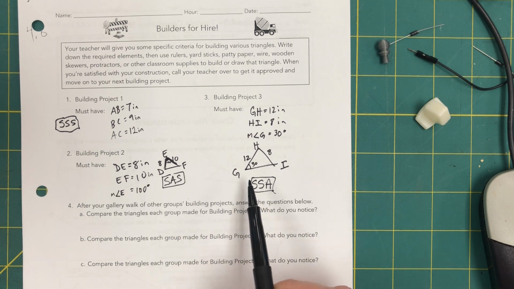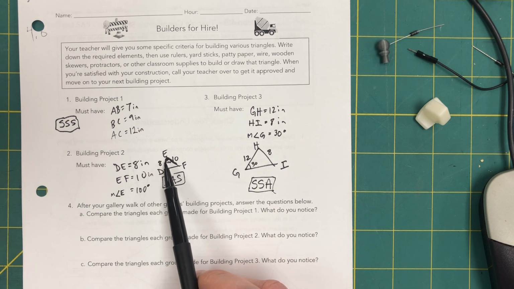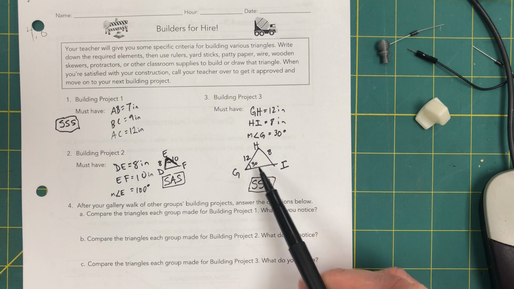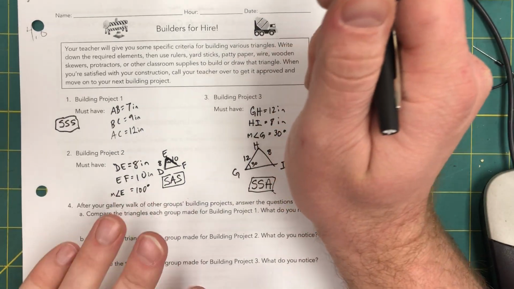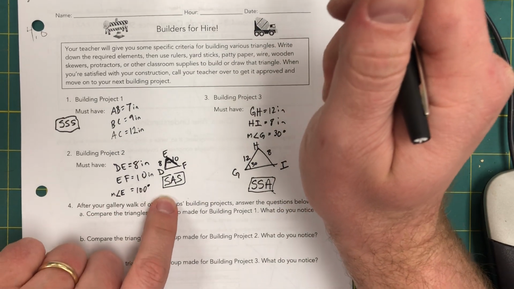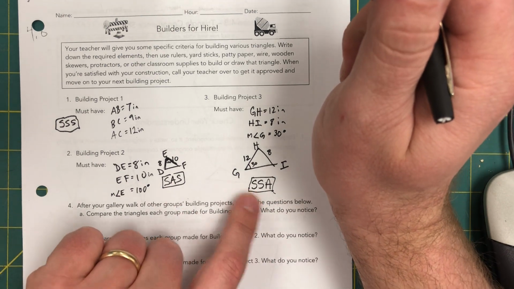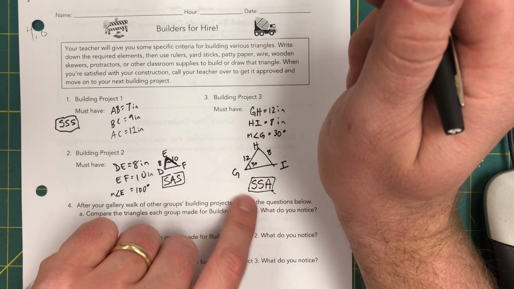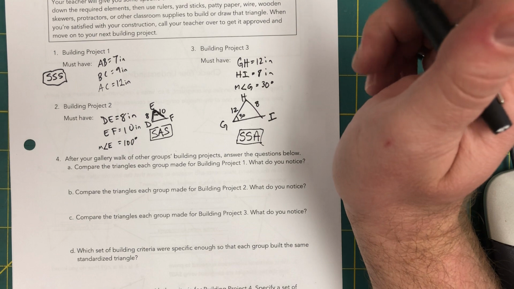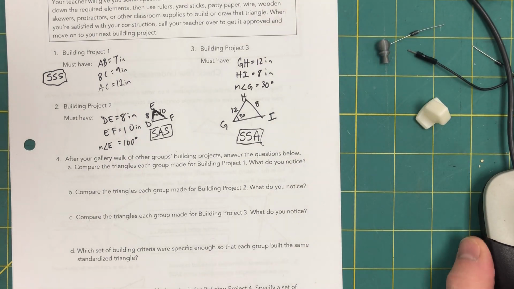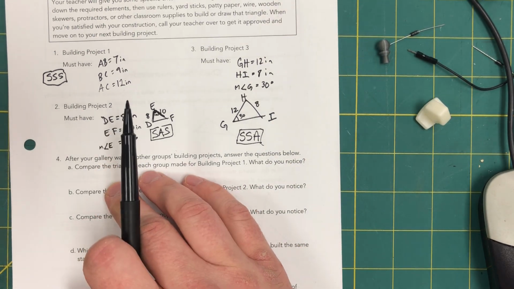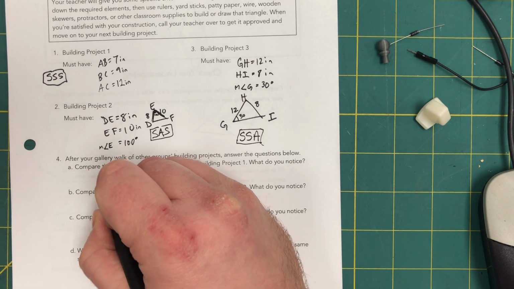But the big deal here is, in this one, the angle was between the 2 sides, and in this one, the angle was off to the side. And what we're gonna see is there's only one possible triangle to build here. There's more than one possible triangle to build for this one that we're gonna see. So that's the answer to number 4 down here. They're all identical.